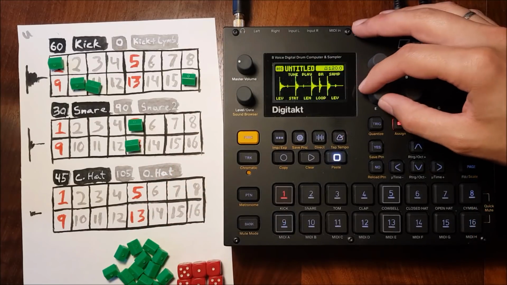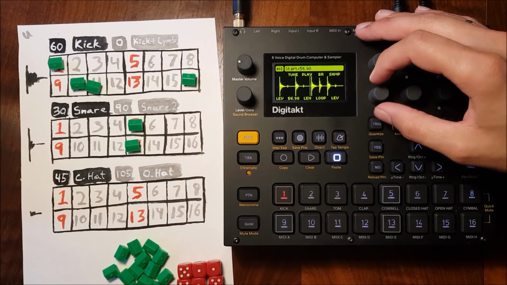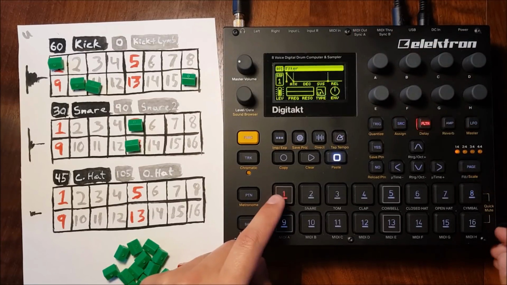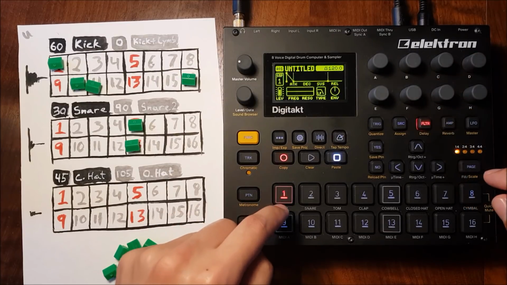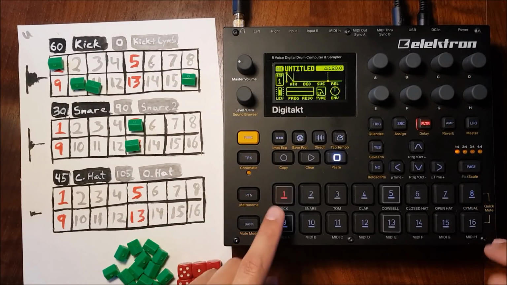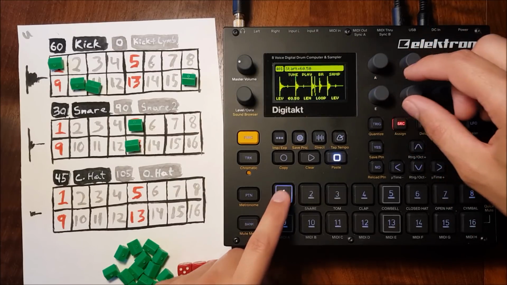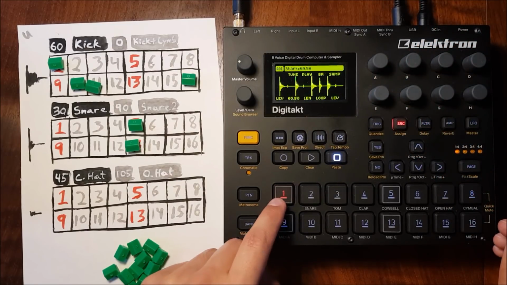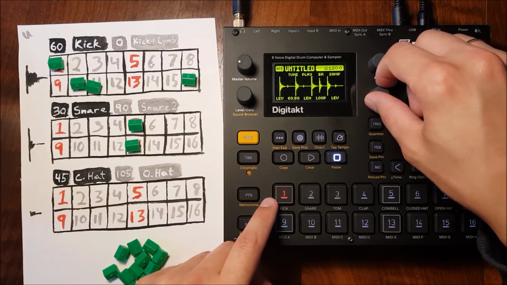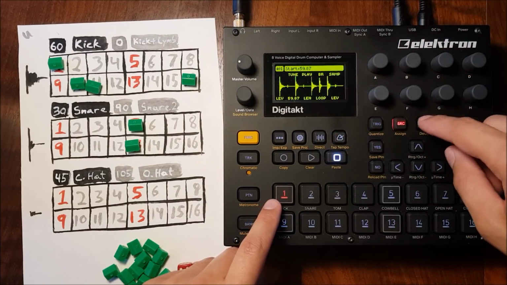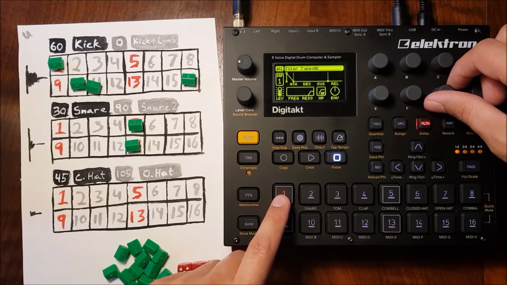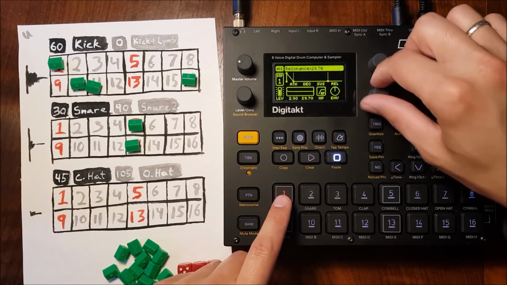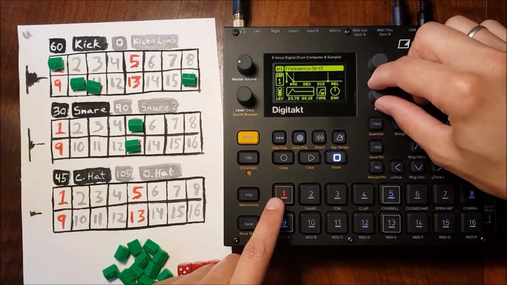And what I like to do is, I don't apply the parameter locks to the trig itself. What I do is I make it so that when I press the track button, I'll play the sound that I want. So let's make the sound I want. Let's set this one to high pass. Let's find the sweet spot.